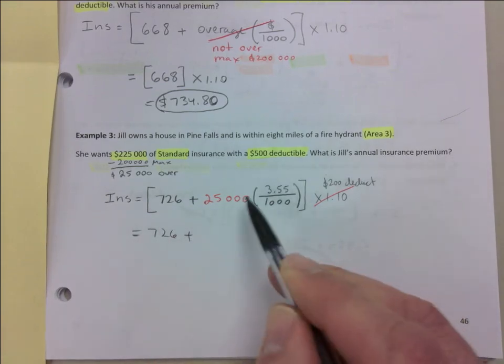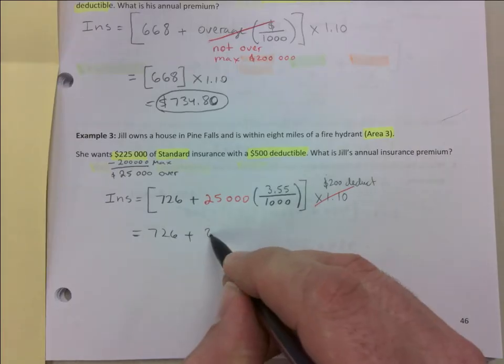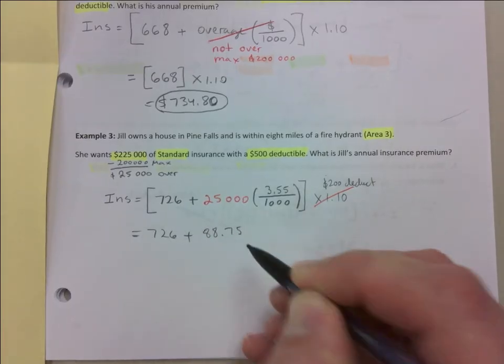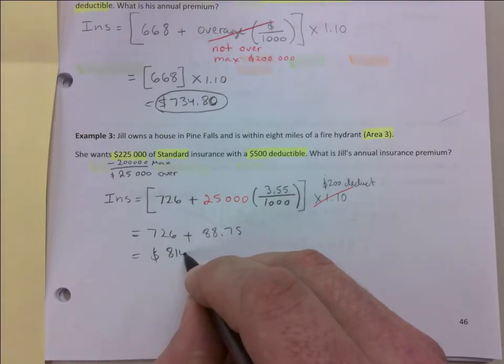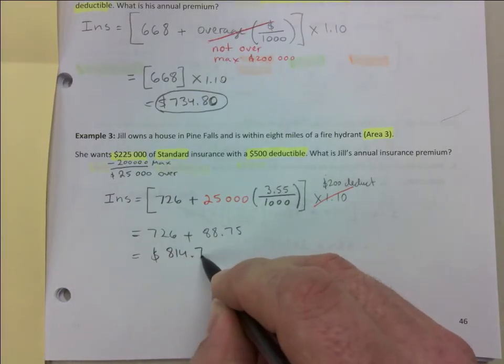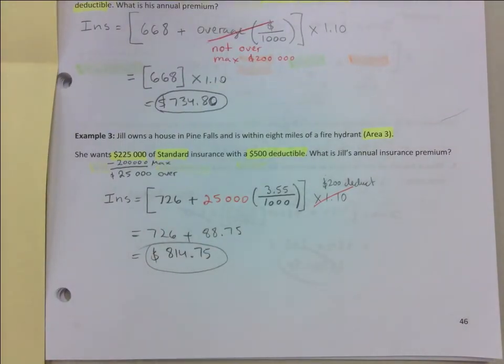726 plus. Let's figure out what that is. That's $88.75. Let's add that up. That's $814.75. That's it. Never add taxes. Please never go times 1.12. Just don't do it. Okay.